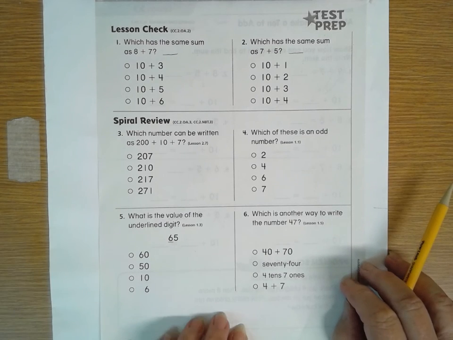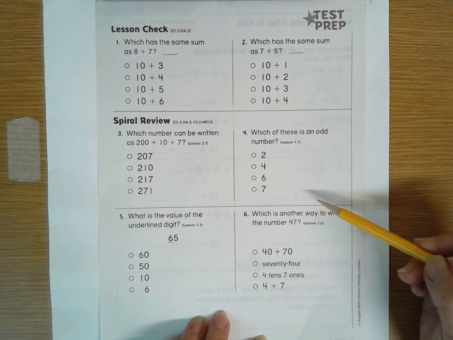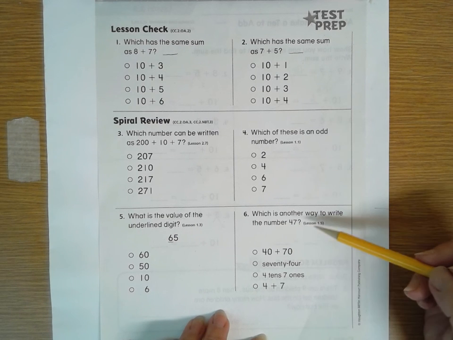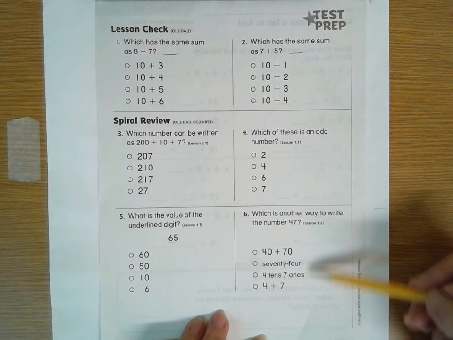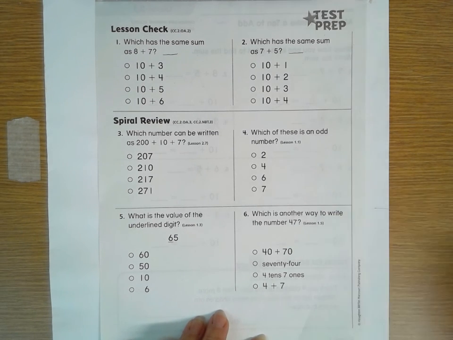And number 6, which is another way to write the number 47? Which one of these would make 47? Fill that in. When you have completed all of those, you are done with your assignment.